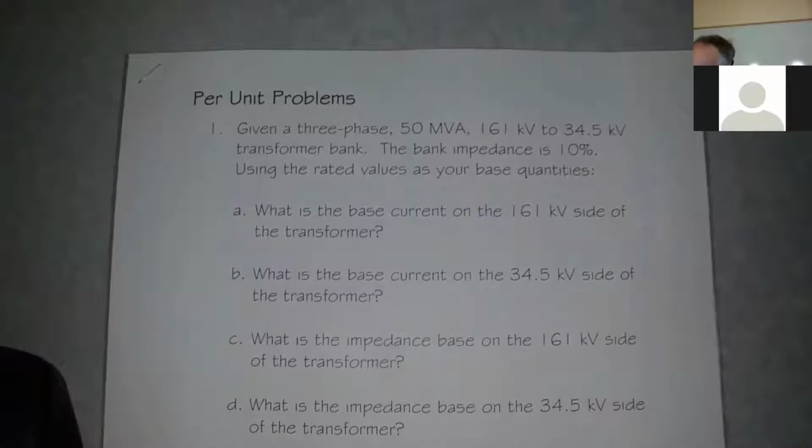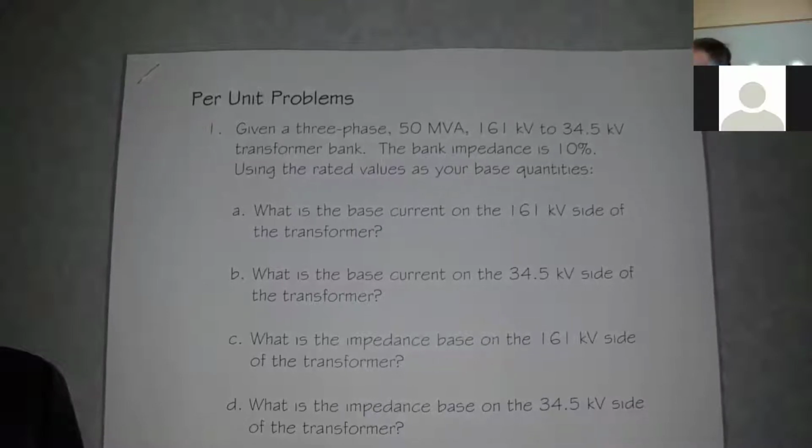So for A, we're going to have I base 161 kV. And that's going to equal what? S base over square root of 3 times the kV base.